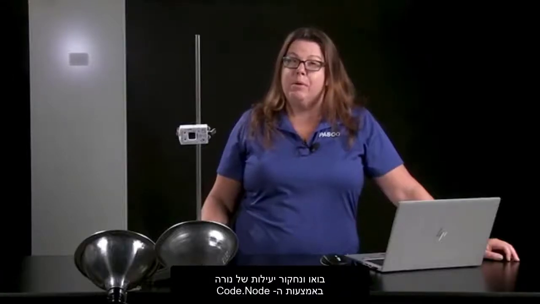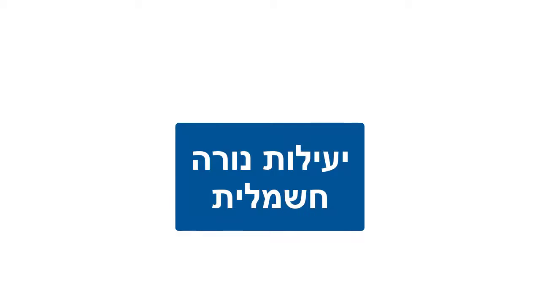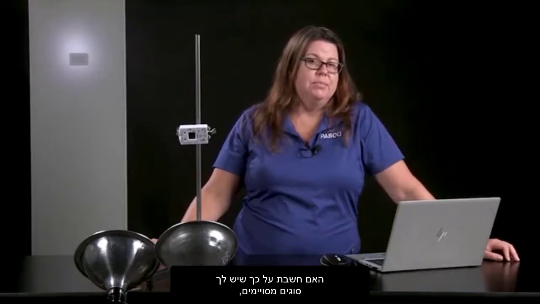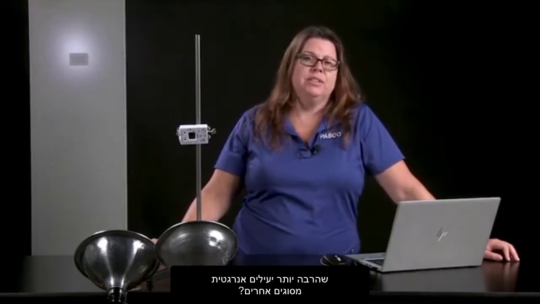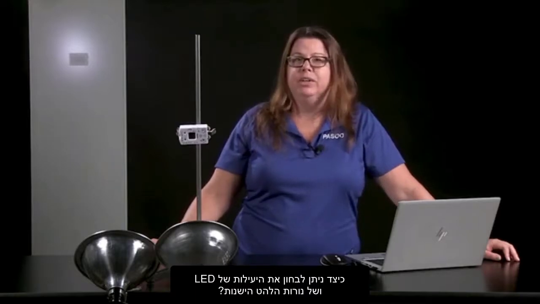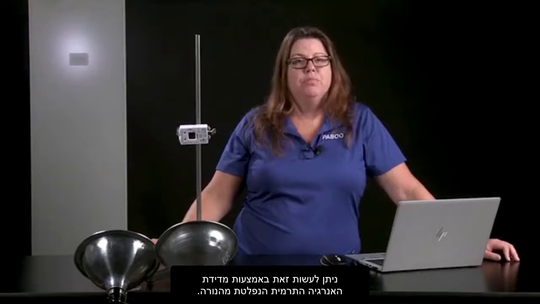Let's investigate light bulb efficiency using the CodeNode. So what type of light bulbs do you have in your home? Have you ever considered that you have some types that are much more energy efficient than others? How can you test the efficiency of LED and older incandescent light bulbs? You can do just this by measuring the thermal energy that radiates off the bulb.